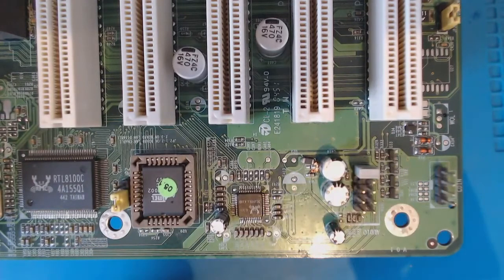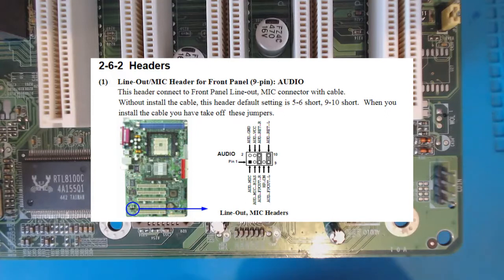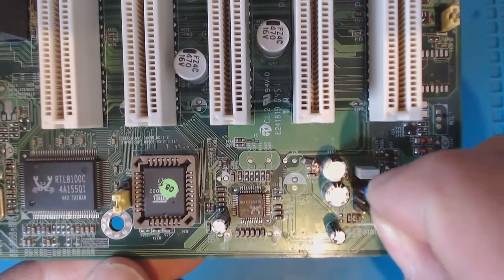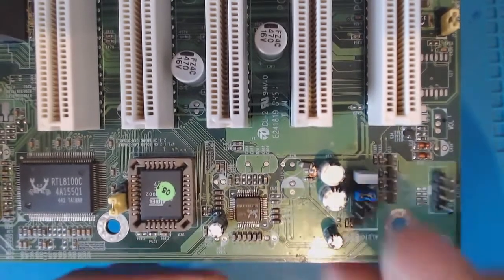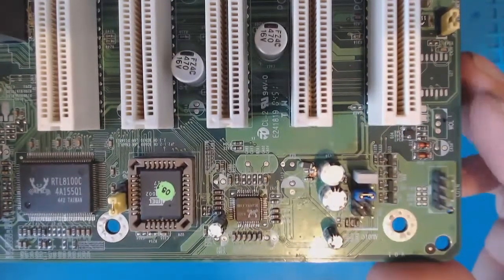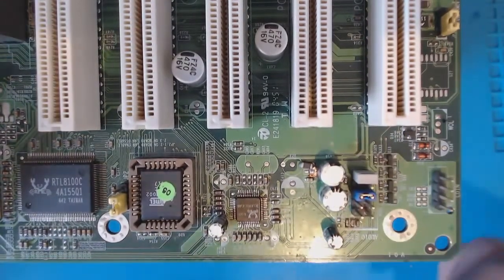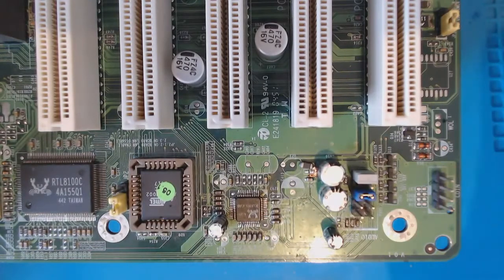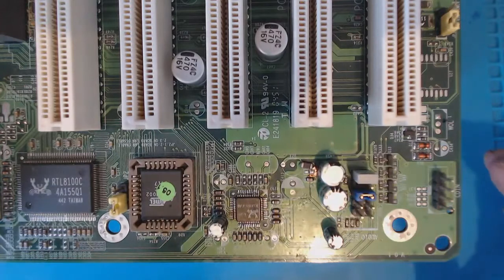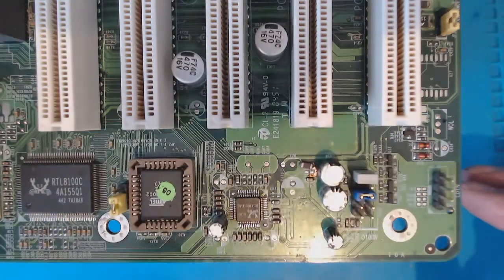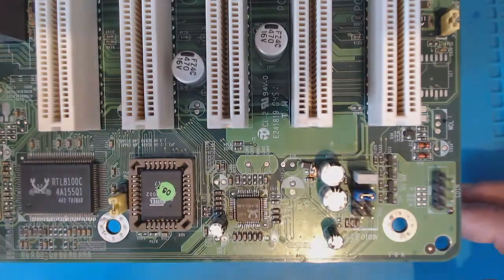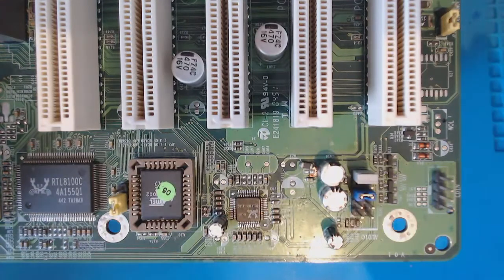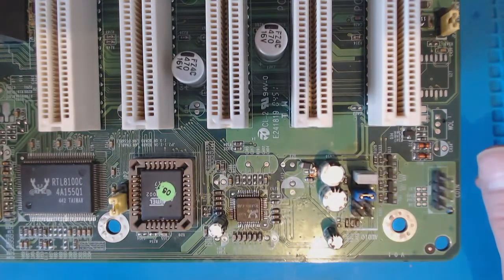I'm going to put a screenshot up of the manual now. So you'll see that there's 2 jumpers. They must be the default jumper configuration to have the audio on the back of the motherboard. And if I plug them in, I've recorded it working properly on my mobile. I'll show you that now in a second. And that's why I got no sound.